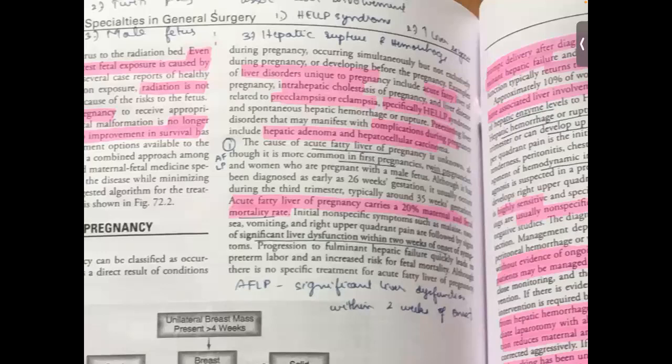Next, first we are going to see acute fatty liver of pregnancy. The cause is unknown. Risk factors are first pregnancy, twin pregnancy, and women who are pregnant with a male fetus. These are unusual, very confusing risk factors: first pregnancy, twin pregnancy, male fetus. So these are the 3 risk factors.